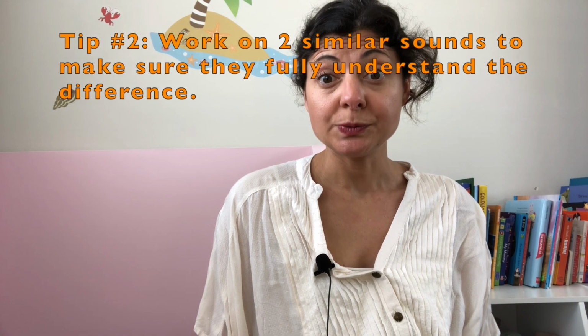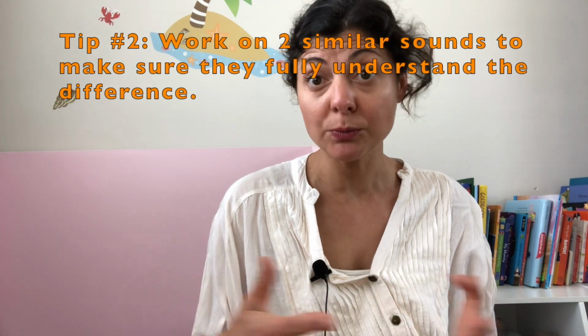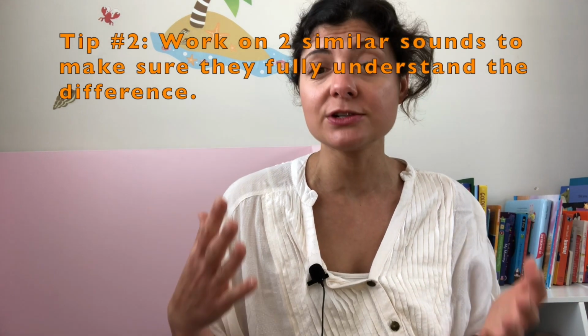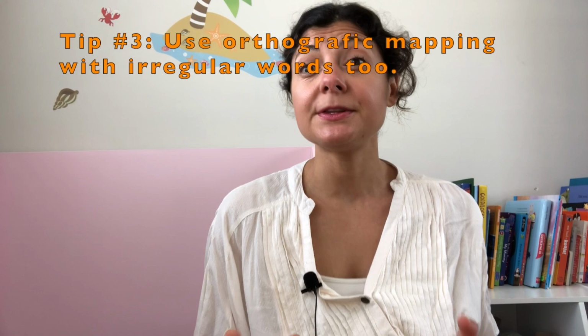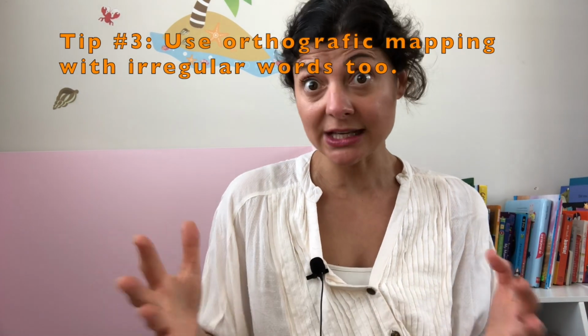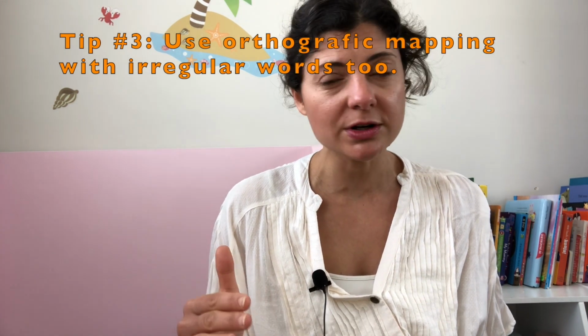Tip number 2. You can also use two similar sounds in the same way I did with my daughter to make sure that they fully understand the difference. Tip number 3. Use orthographic mapping principles to teach irregular words. Don't think that this process only works for regular words that do not present unexpected spellings. No, it works just the same.